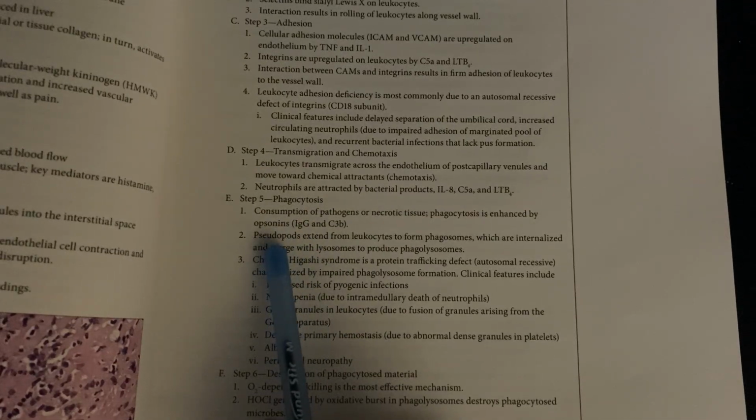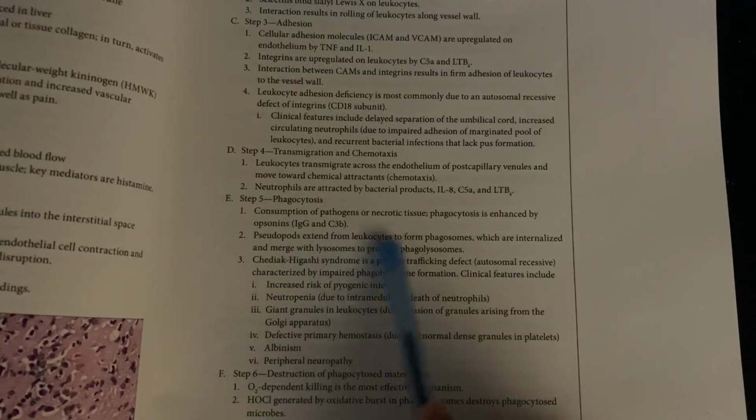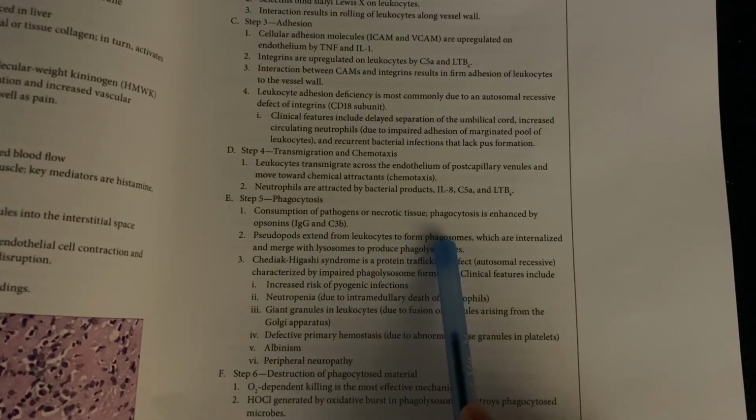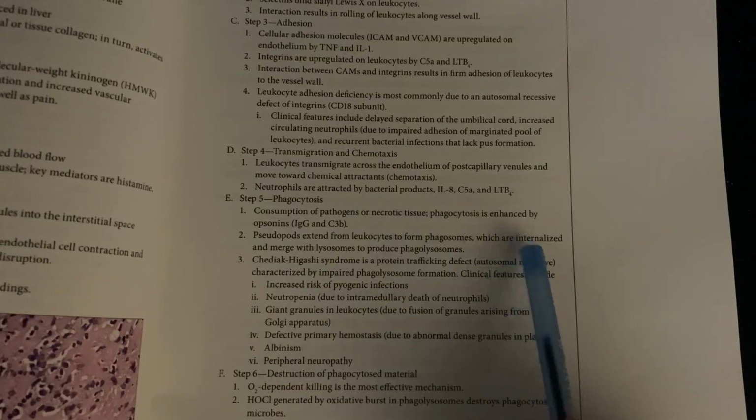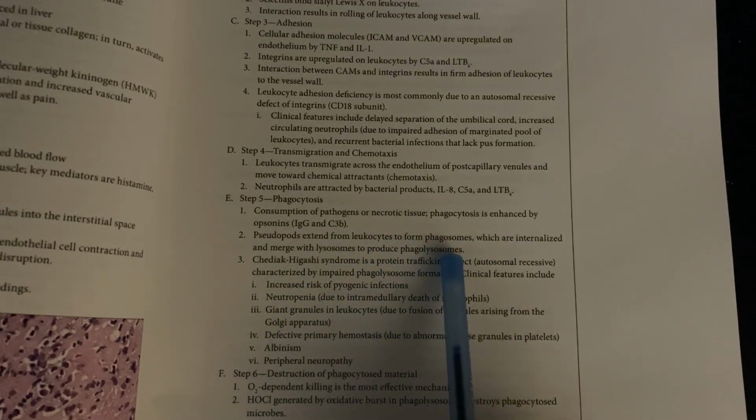So as part of the phagocytosis mechanism, the pseudopods will extend from the leukocytes to form the phagosomes, which are internalized and merge with the lysosomes to produce phagolysosomes.